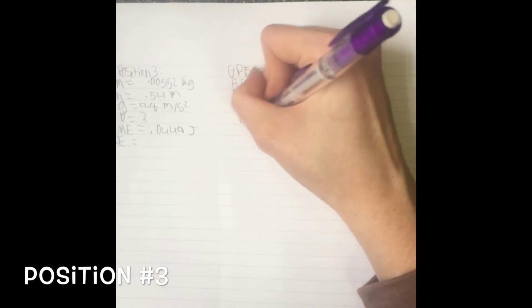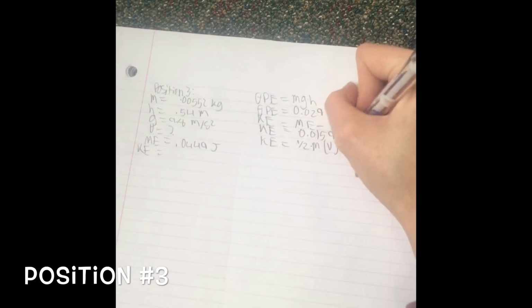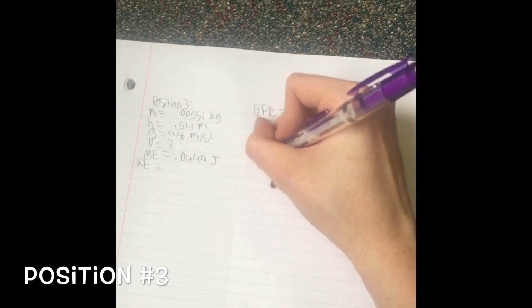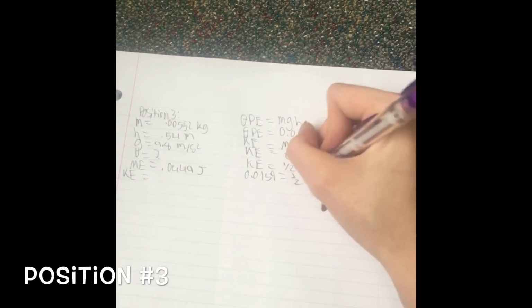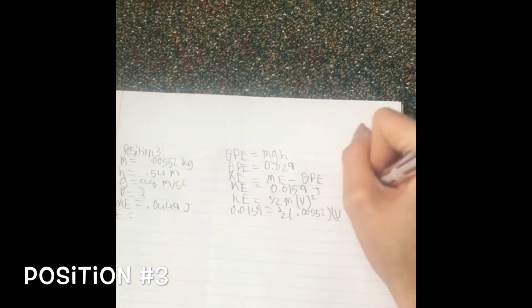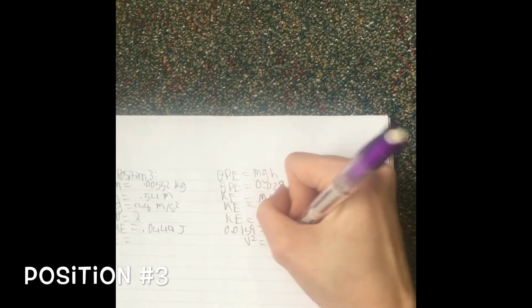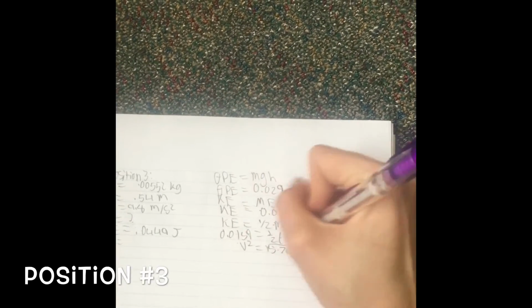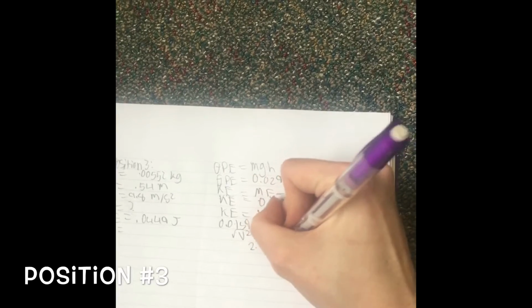The equation for kinetic is 1/2 times the mass times the velocity squared. Kinetic is 0.0159, set that equal to 1/2 times the mass times velocity squared. Velocity squared equals 5.761. Find the square root of both. It's 2.4 meters per second.